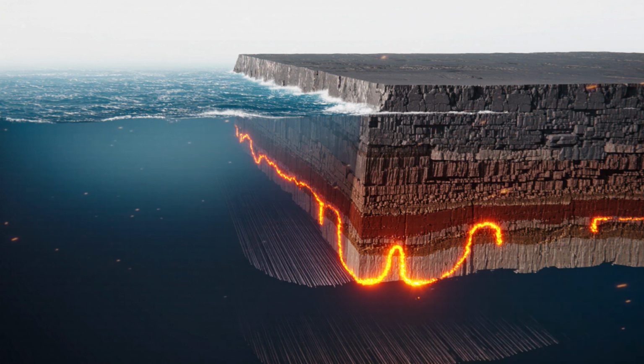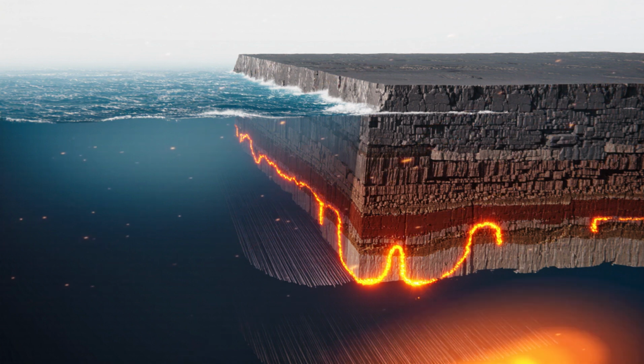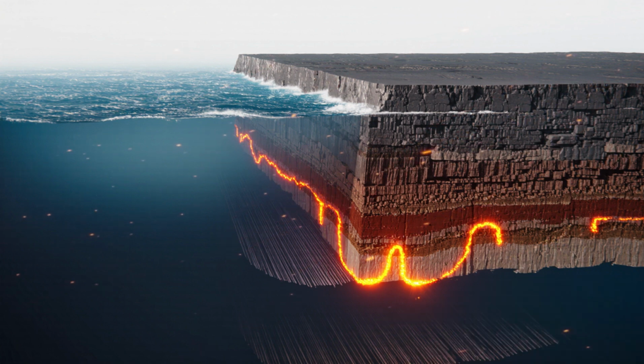Let's first take a look at convergent boundaries. This is where two tectonic plates move towards each other. The collision of these plates can create some of the most dramatic geological events in the world. When an oceanic plate meets a continental plate, the denser oceanic plate is forced beneath the continental plate in a process called subduction. This creates deep ocean trenches like the Mariana Trench, the deepest part of the world's oceans.